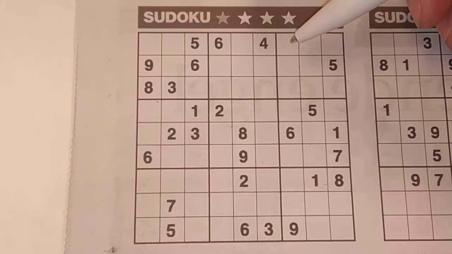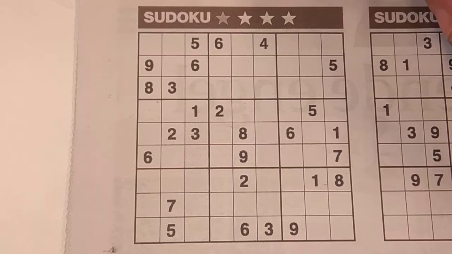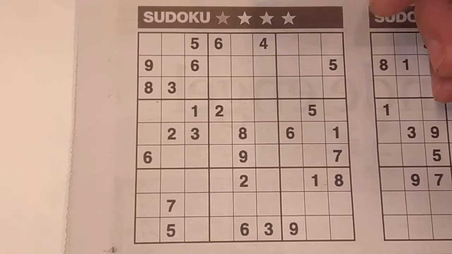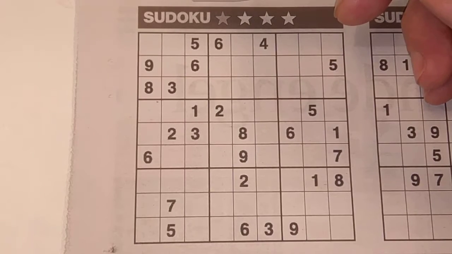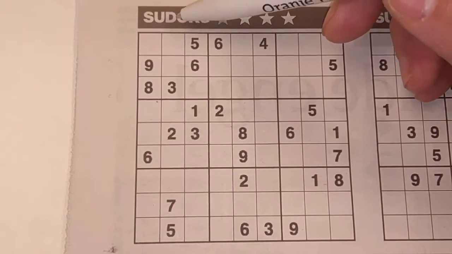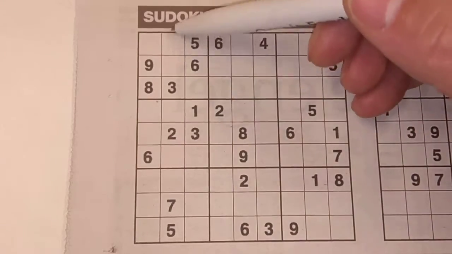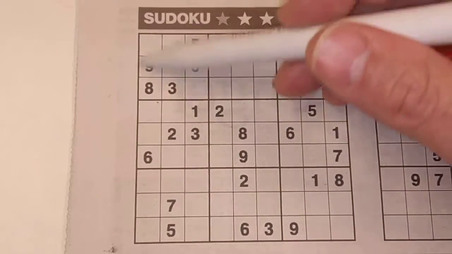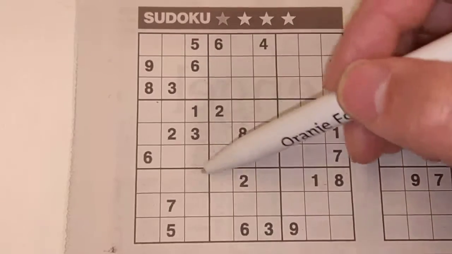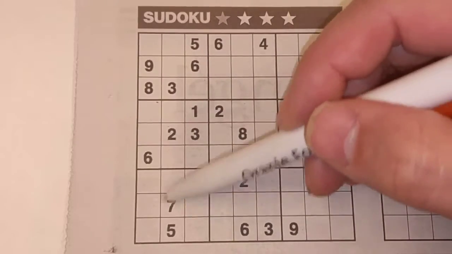Alright, let's see which number I can use. Which number can I use? I see here a pair. In this big square, we have a 2 and a 7.